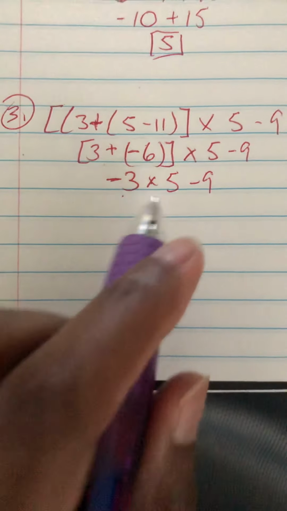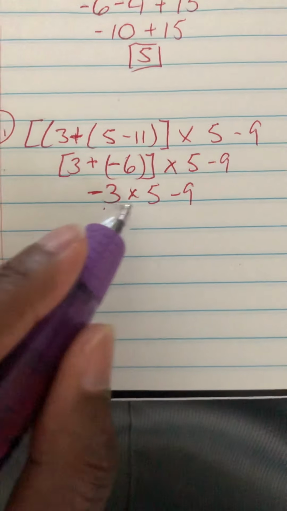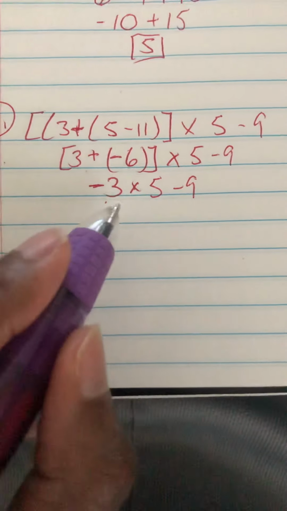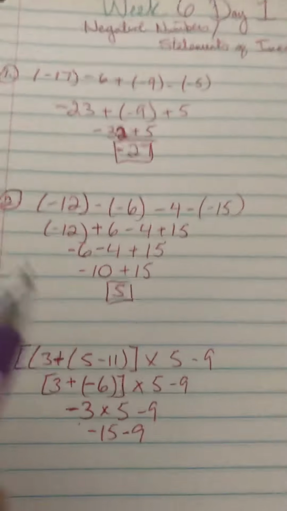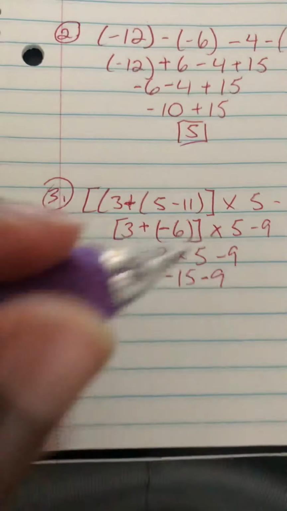Now as I read from left to right, I see negative 3 times 5. You know our rule is we have one negative and we're multiplying, so negative times a positive is always a negative. So that's going to be negative 15 minus 9, right? And just like we did in our other problems where we had the same sign, we add and keep the sign, and that's going to be 15 and 9 is 24, so negative 24.